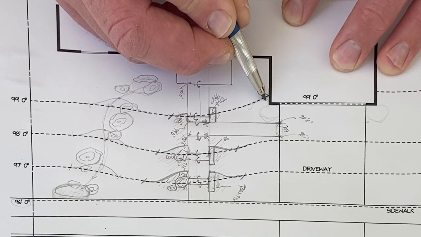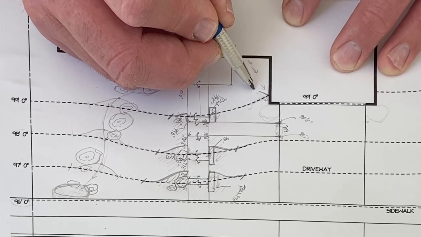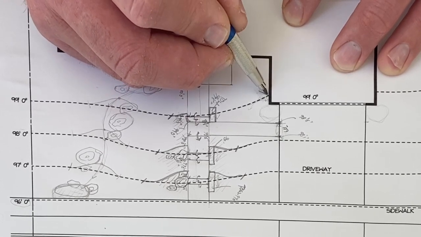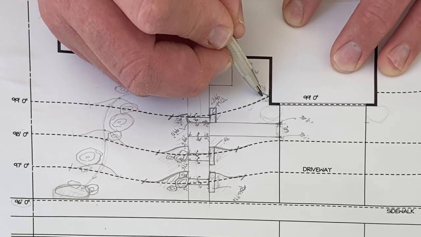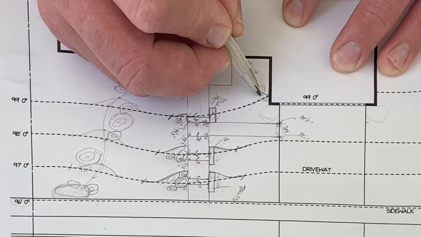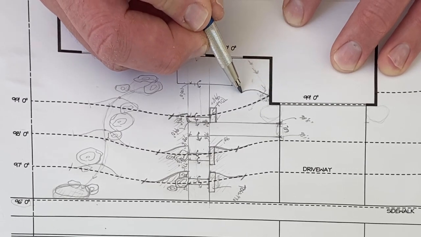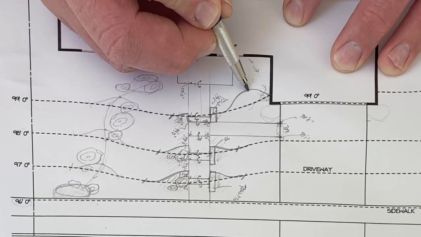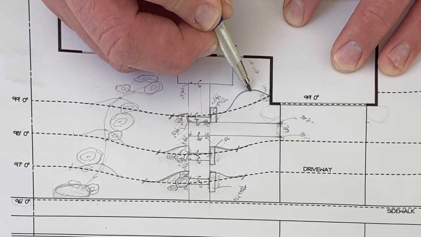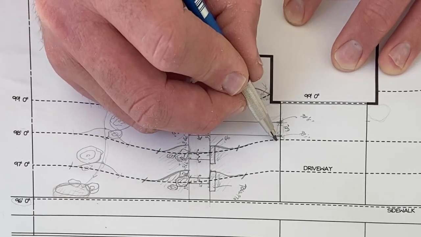Okay, right now this water is flowing perpendicular to these contour lines. So if you took a hose and poured a bunch of water right here, it's going to be going this direction. Okay, so we're going to modify this so that it goes away from the house, right? And so modifying this contour line, we're going to bring it out like that. Now that looks pretty ugly, doesn't it? And all of a sudden we're forced into a dry creek bed.